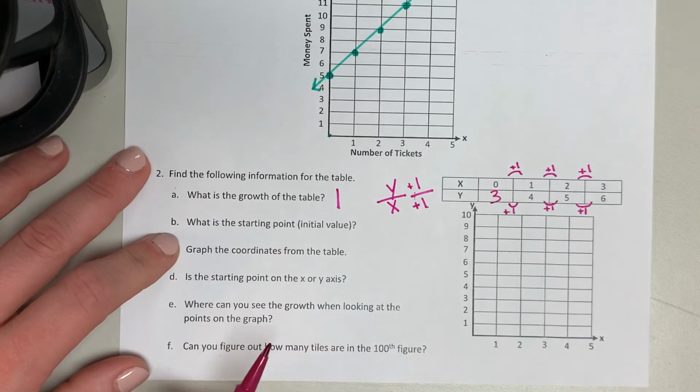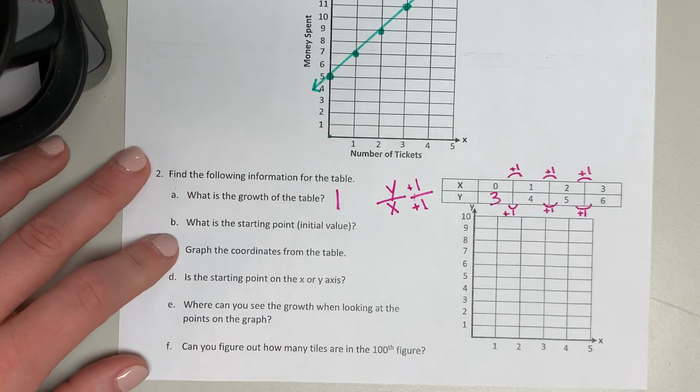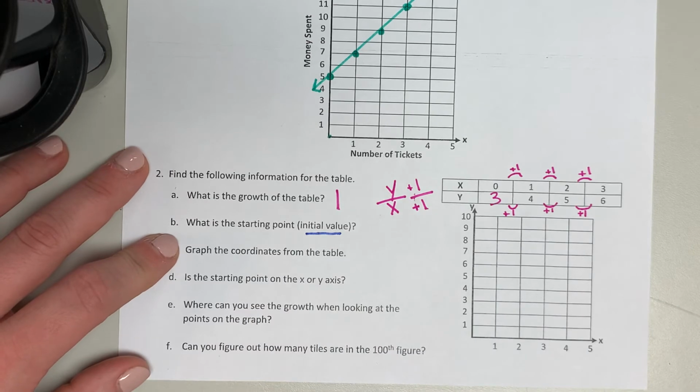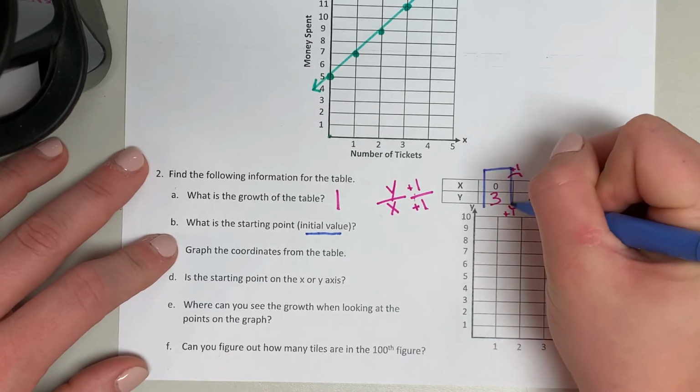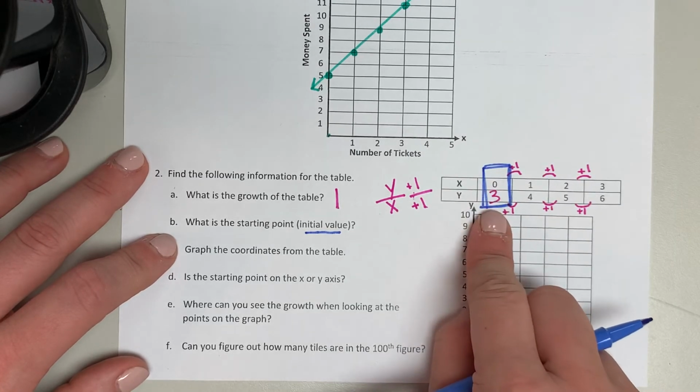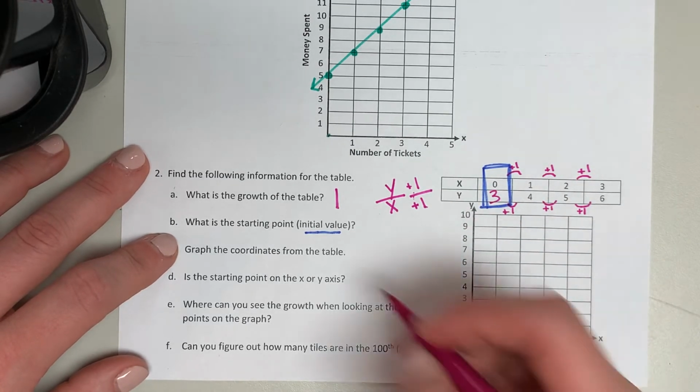What is the starting point? Remember, I've taught you that the starting point is always your initial value. Your initial value is what lines up with the 0 as long as the 0 is in the x spot. So the initial value for this table is 3.